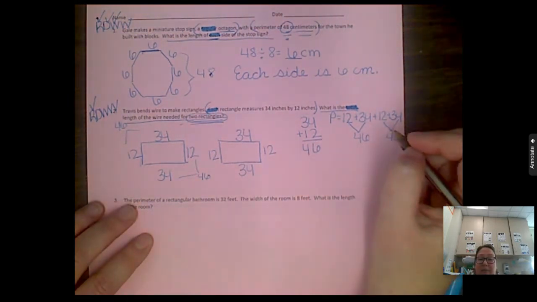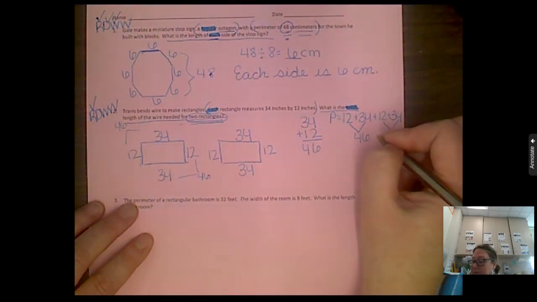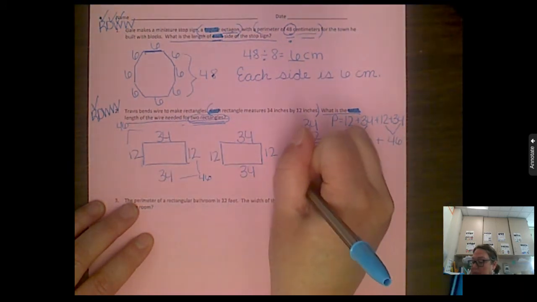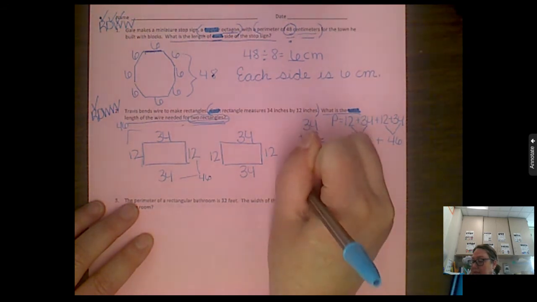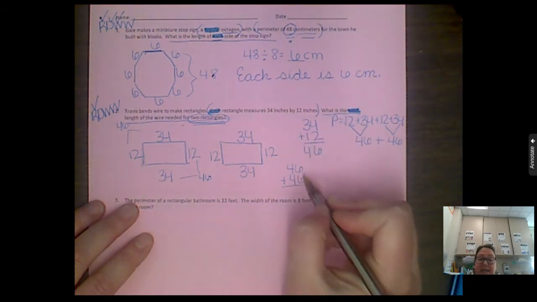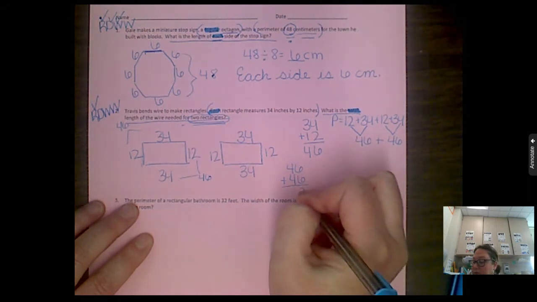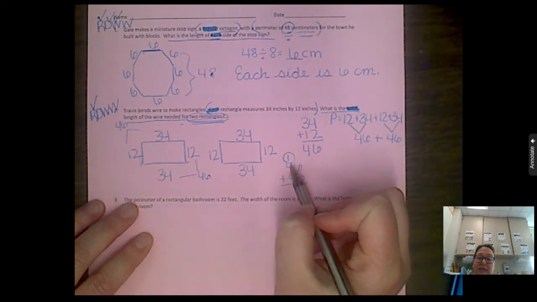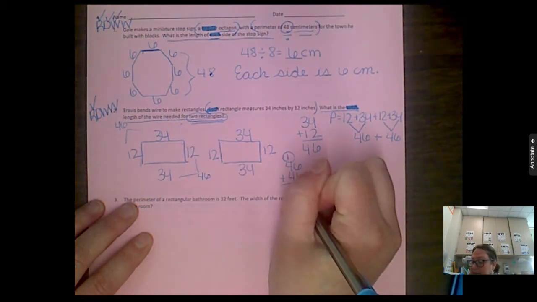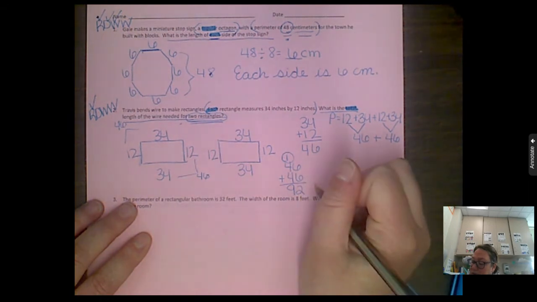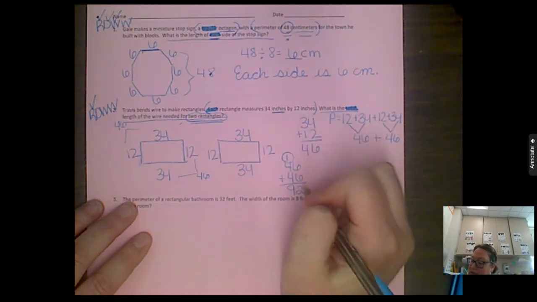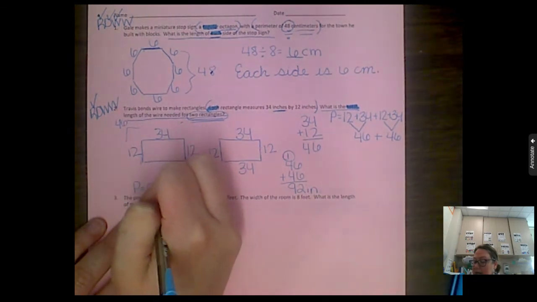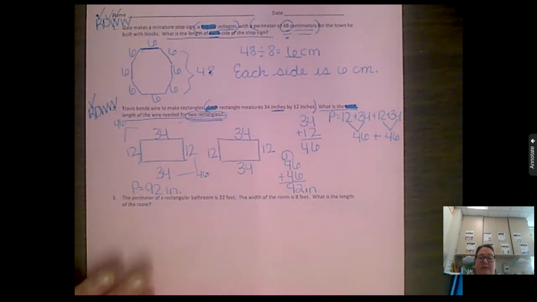So what do I do to find that perimeter? I'm going to add those two numbers together, right? So 46 plus 46. Let me stick it down here. We don't have much room, do we? 46 plus 46. 6 plus 6 is 12, right? 2 carry the 1. 4 plus 4 is 8. Plus 1 more is 9. So that would be 92. Don't forget your label, inches. So the perimeter of this equals 92 inches.